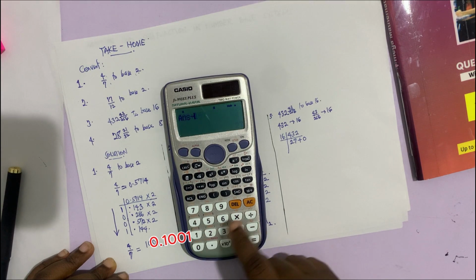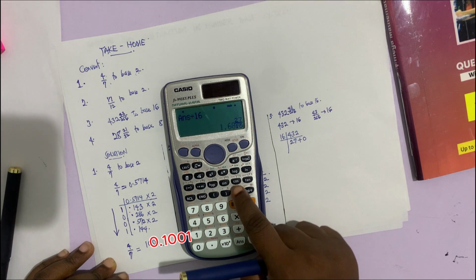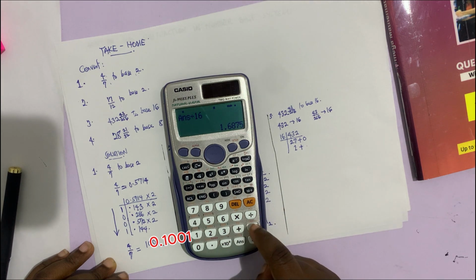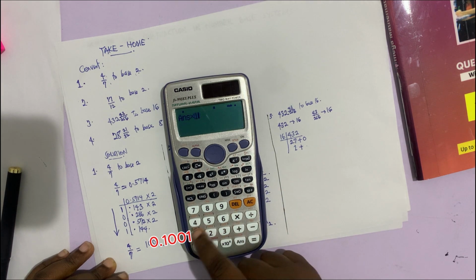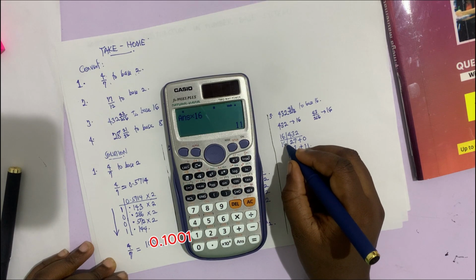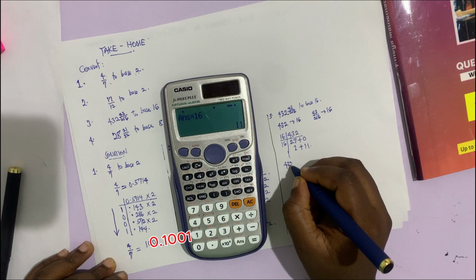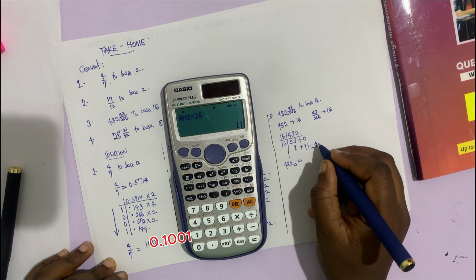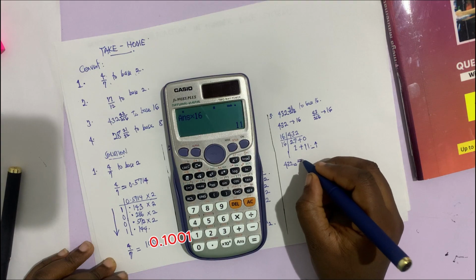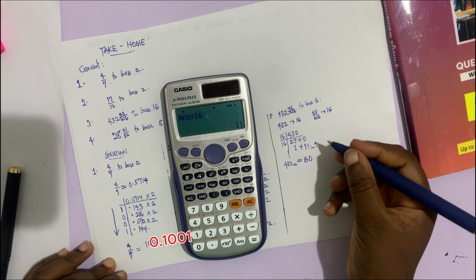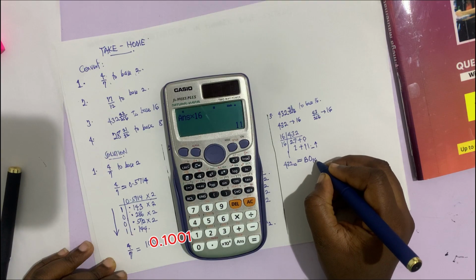Then 27 divided by 16 would give us 1 remainder 11. And that is our answer. So 432 base 10 to base 16 is, starting from here, 11. 11 in base 16 is B, and this is 1B0 base 16.